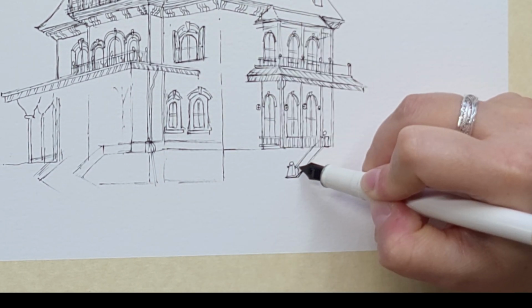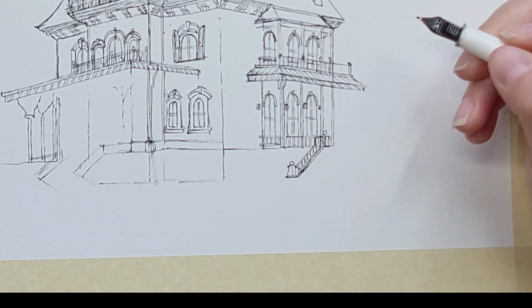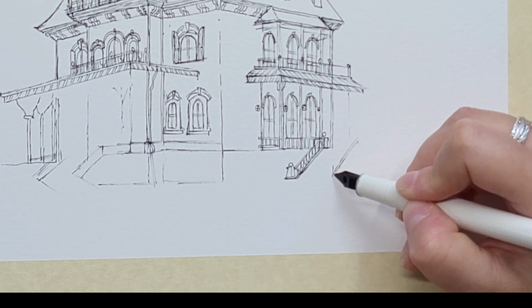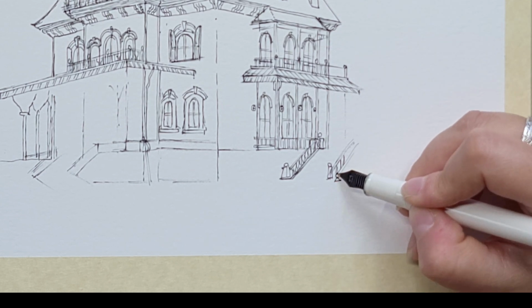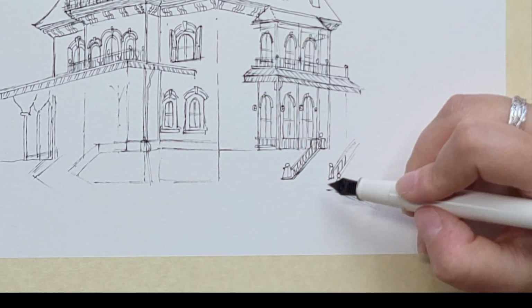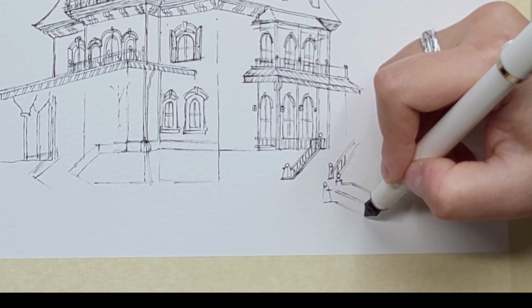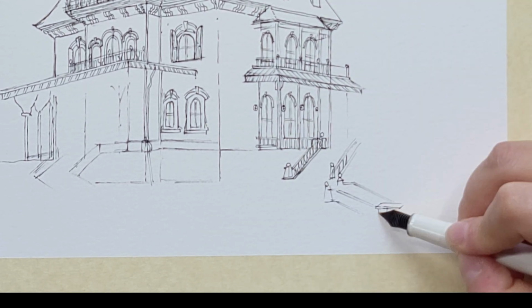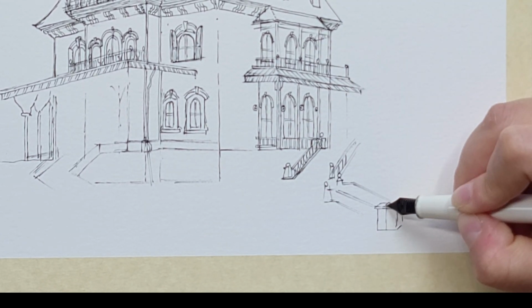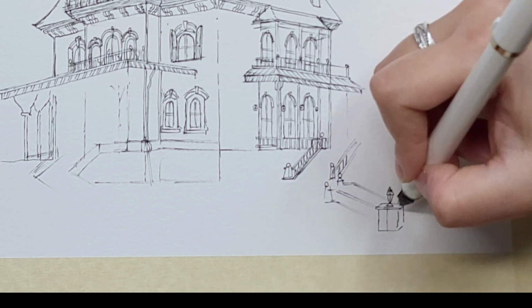Here's a close-up of how I'm adding the details to the stairs, because it's a small area, but the posts on the railing are actually very intricate. And if I were to just draw straight lines, then you wouldn't know that they're intricate.